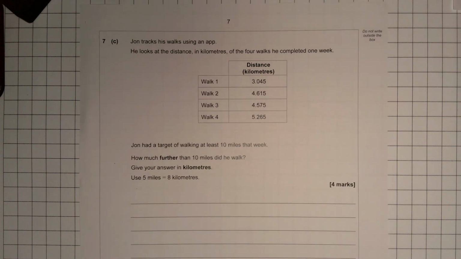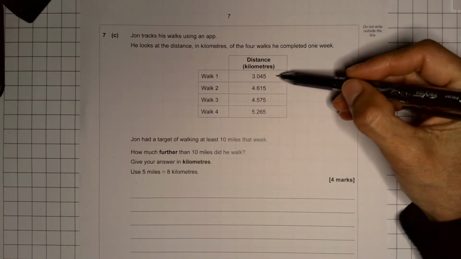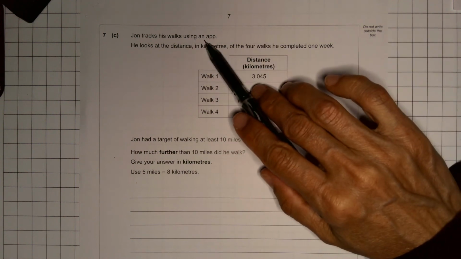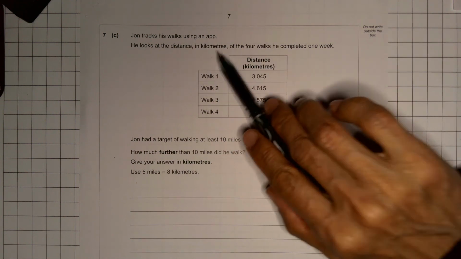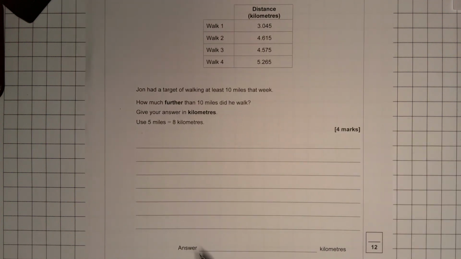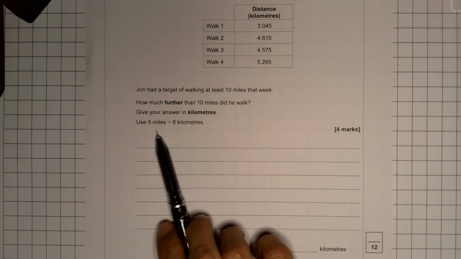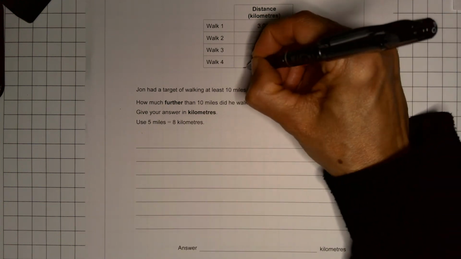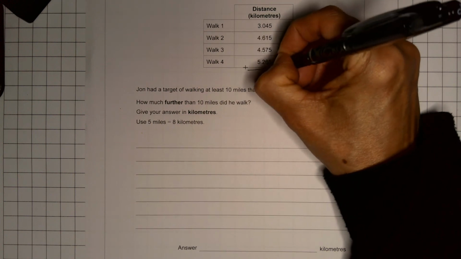Last question, 7C, provides us with different walks and the distance he walks, and it says he tracks his walks using an app. These are the distances in kilometers that he does in 1 week. John had a target of walking at least 10 miles in that week. How much further than 10 miles did he walk? Give your answers in kilometers, and they give us a little bit to convert here. So first of all, we're going to have to add all these together to find the total in kilometers.